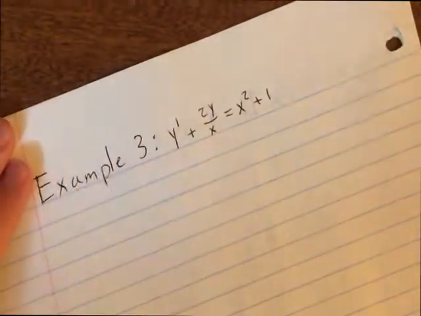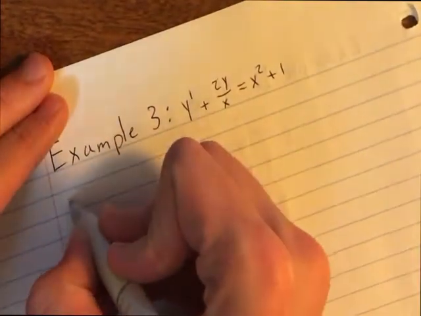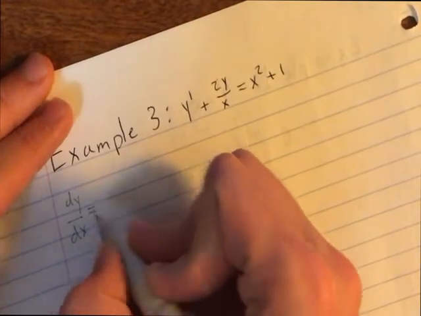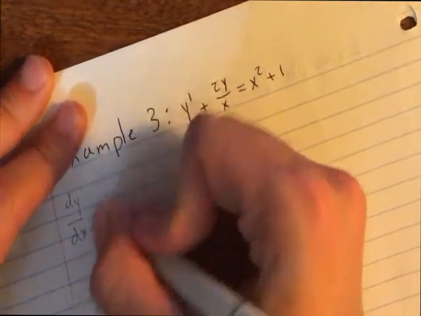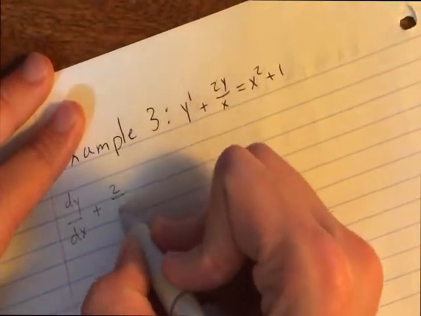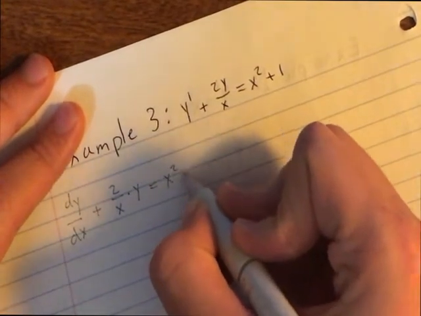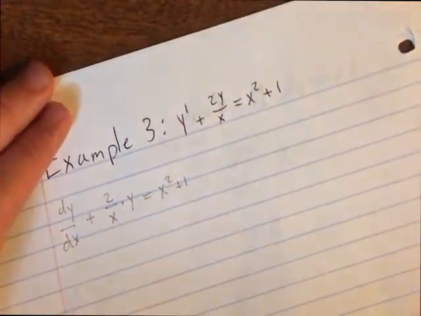So first, we will rearrange the equation to dy/dx plus 2 over x times y equals x squared plus 1. Because now we have y isolated in a function of x right there.